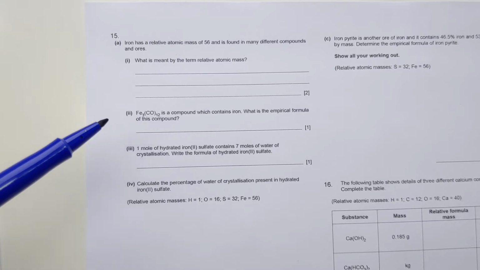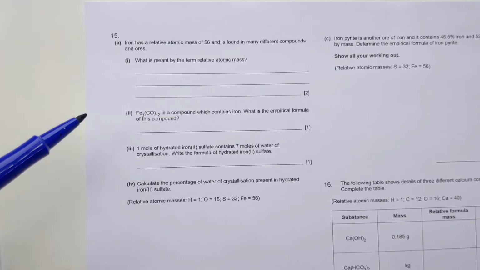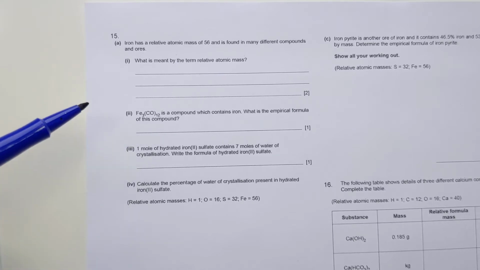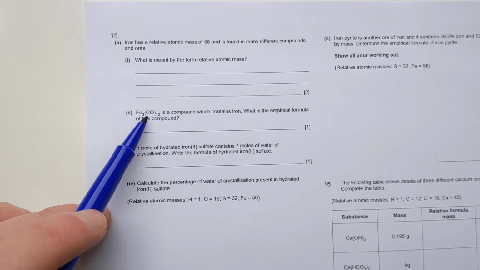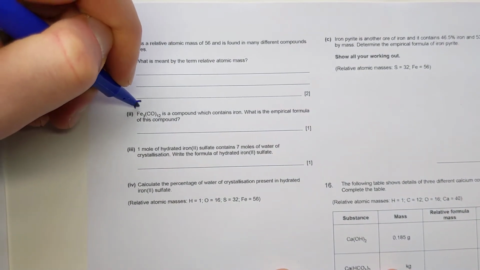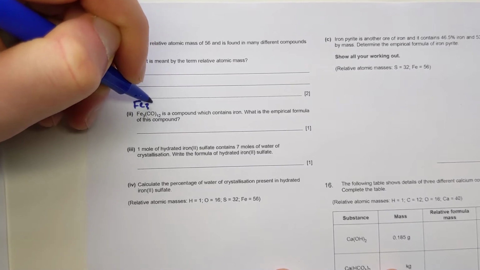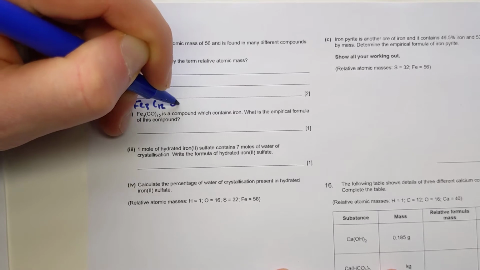Remember, empirical formula is the simplest ratio. So basically you count up the total numbers of each element in that compound and then cancel it down to the simplest ratio. What's tricky is that the COs are in brackets, but don't get confused with that. All that means is you've got 3 irons, you've got 12 carbons, because the 12 goes around the carbon as well, and 12 oxygens.